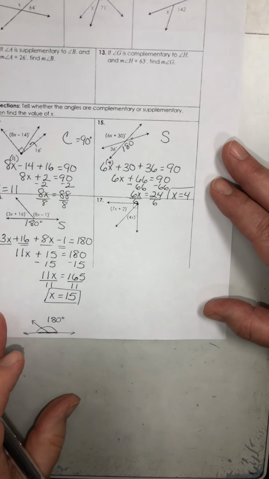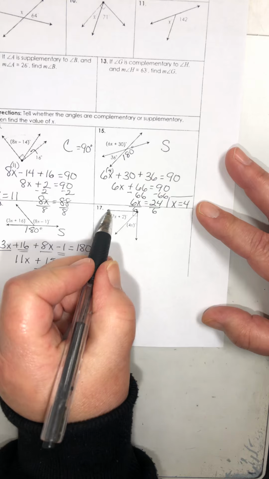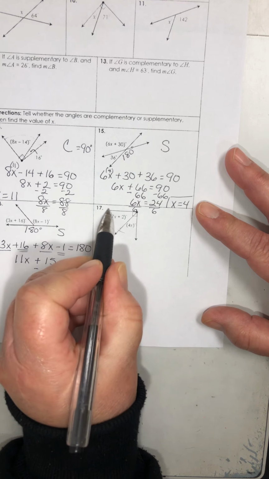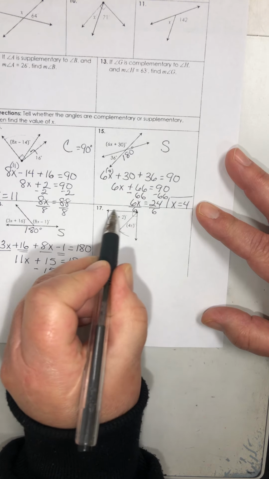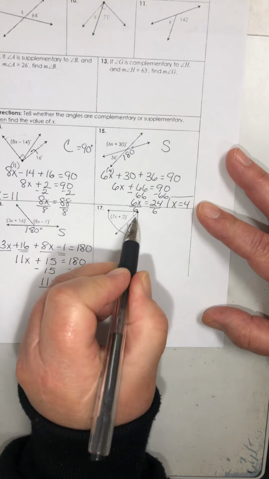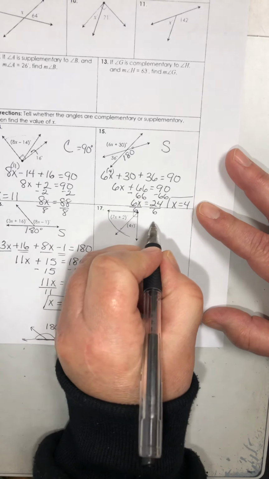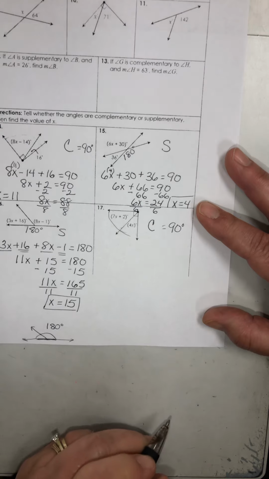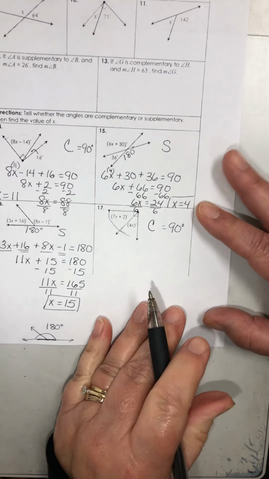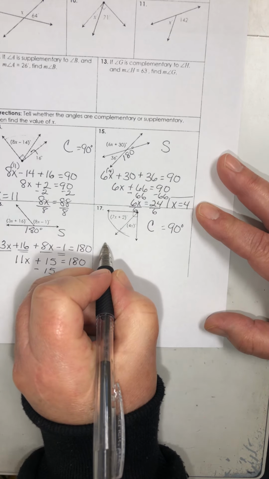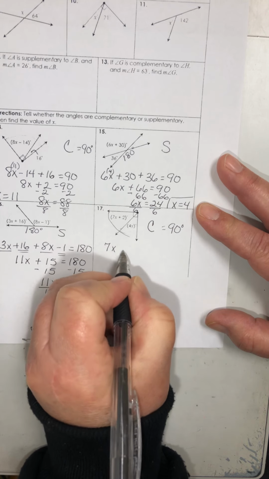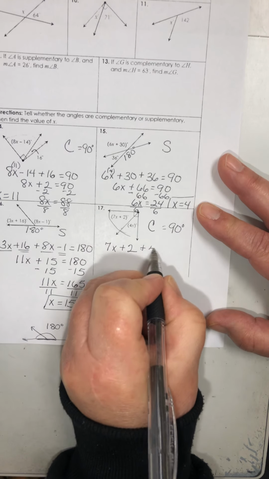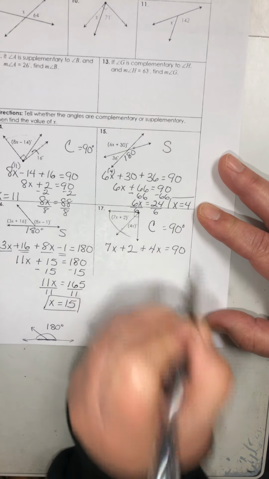All right, and the last one, we have this angle up here, 7x plus 2, and we're going to add the 4x angle to it. When I do that, I get this relationship. See that corner there? And so this is a complementary relationship. They equal 90 degrees when you add them together. Okay, so let's solve for x. Let's start with this 7x plus 2 in this angle plus 4x here equals 90.